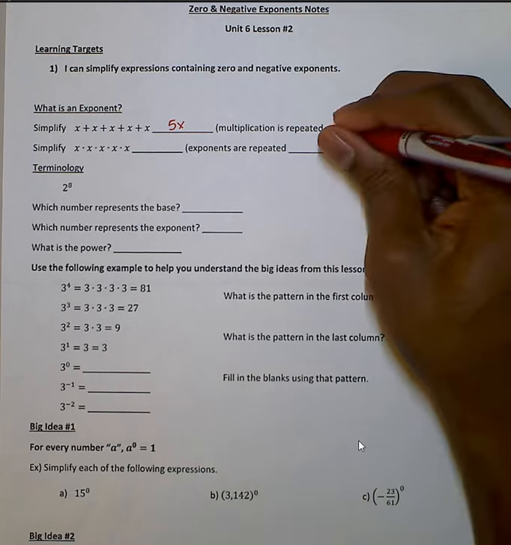Okay, simplify x times x times x times x times x. Well, that's x to the 5th. Okay, exponents are repeated multiplication. So in the same way that multiplication is to addition, exponents are to multiplication.